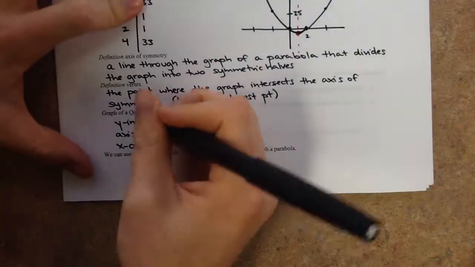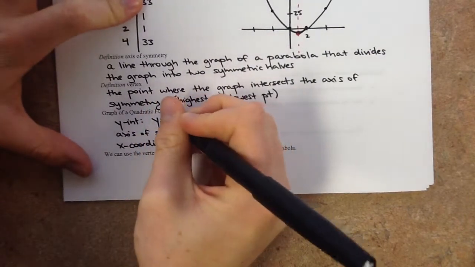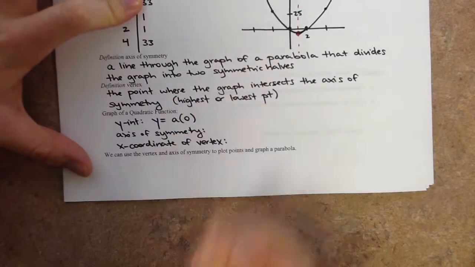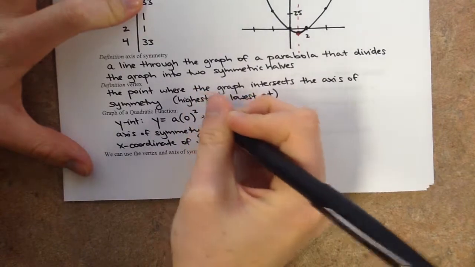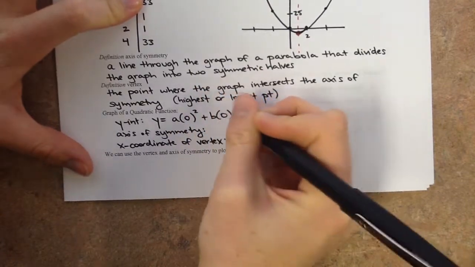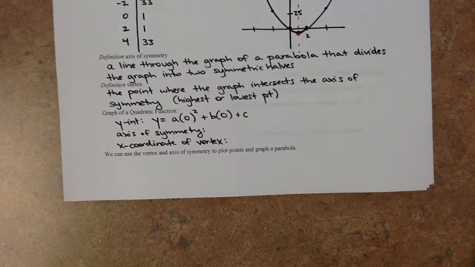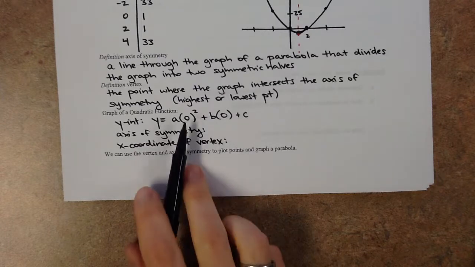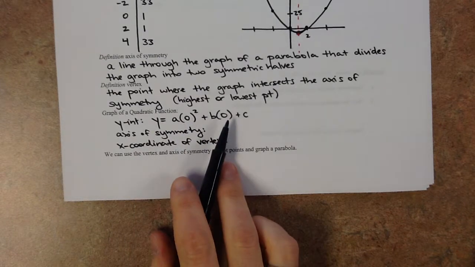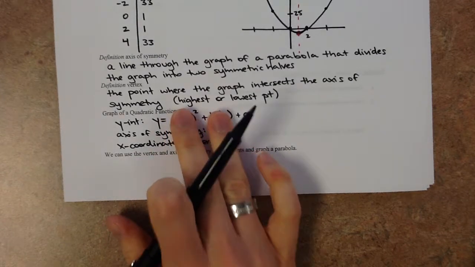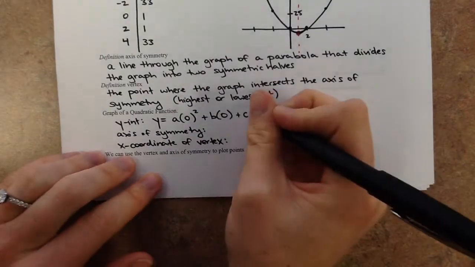If we write standard form, y equals a times x squared plus b times x plus c, and we plug in a 0 for x, remember, your y-intercept happens when you plug in a 0 for x. So if I plug in 0 for x, this x value is 0, this x value is 0. These terms are essentially gone. All I'm left with is the c.